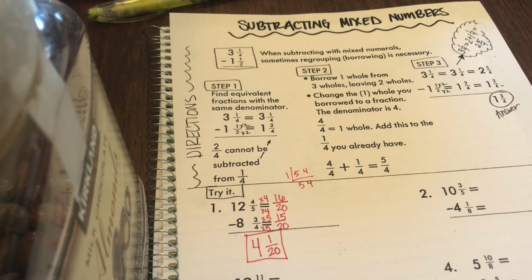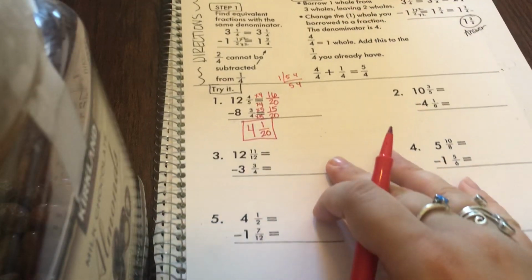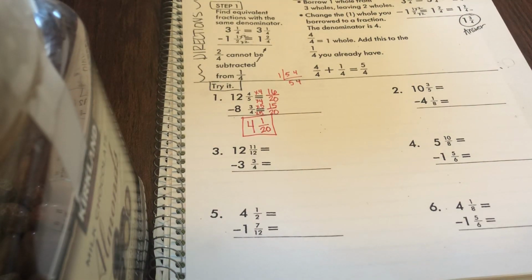All right, we're going to move on to problem number 5 down at the bottom. I would love it if you could try it yourself first by hitting pause, and then hit the play button to double check yourself.